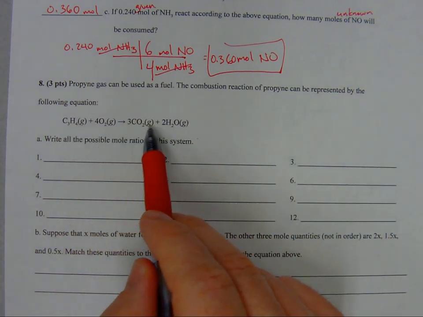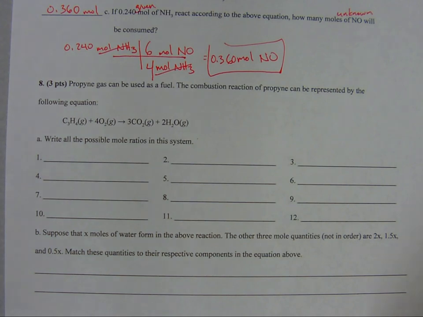Now, notice, we got it all balanced for you. Again, if you don't believe me, check it yourself. There's no harm in it, right? Make sure that you have good information, a correctly balanced chemical equation, as you're going forward to do your quiz and test questions.